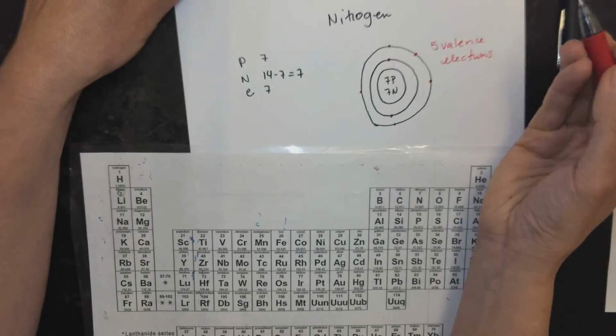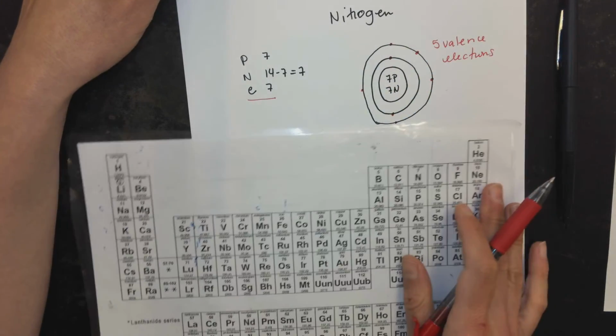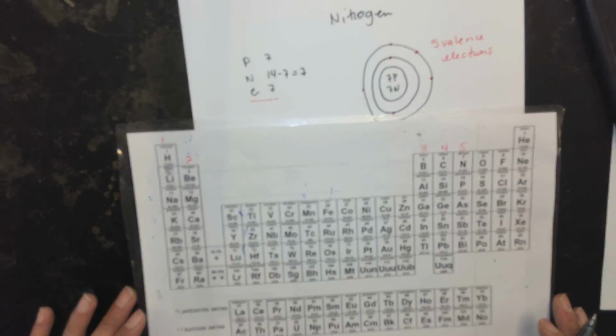So there's 5 on the outside, the 5 valence electrons, and 2 on the inside, which makes it 7, a total of 7, right? I also know there's 5 valence electrons by looking at the periodic table. I could count: 1, 2, 3, 4, and 5. Everyone in this family has 5 valence electrons.